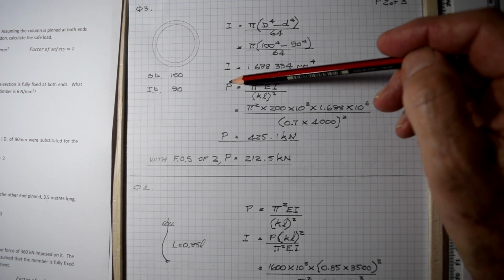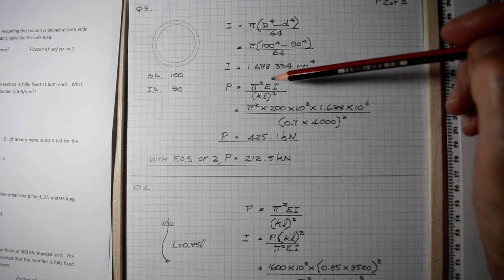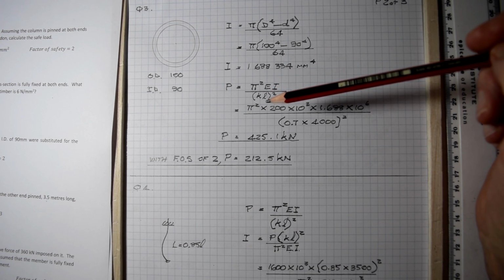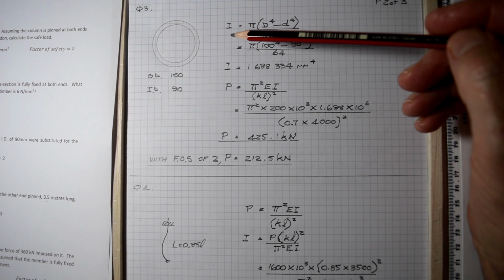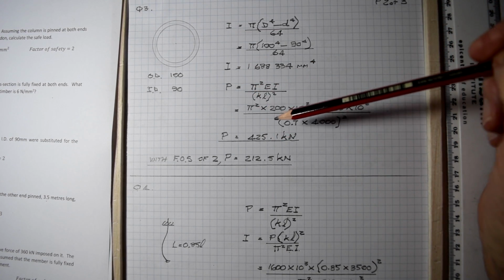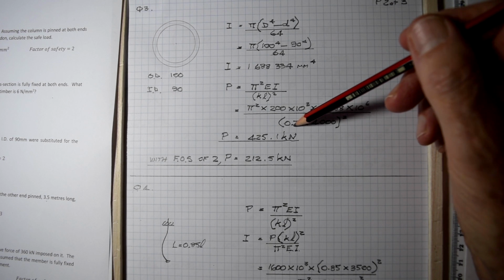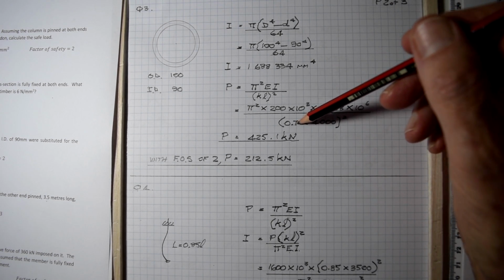Using the classic Euler formula, and bearing in mind that this post is substituted for the one we had in question 3, where it was fixed on both ends, our length factor is 0.7, as it was in question number 2.